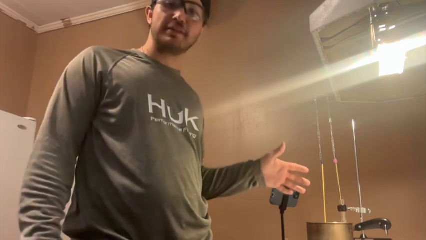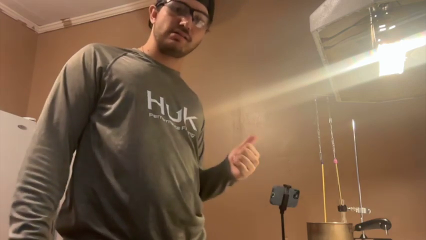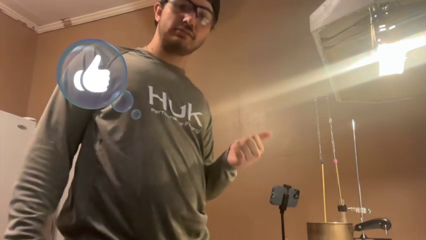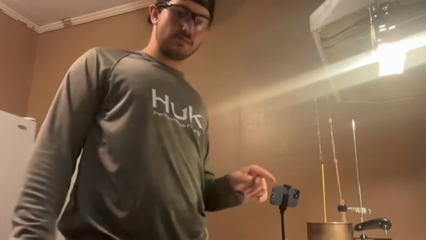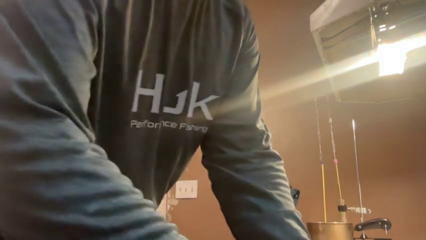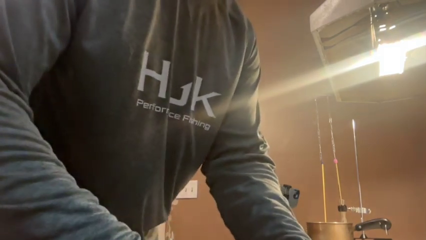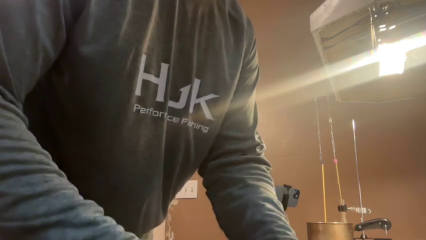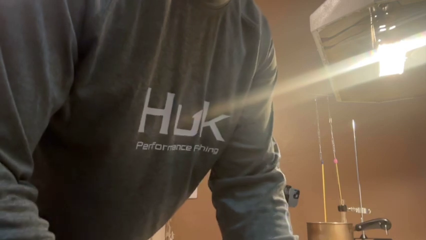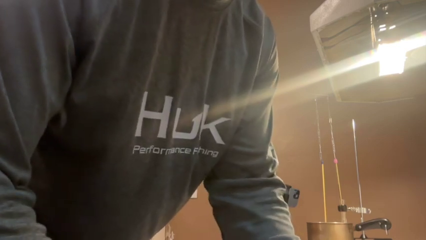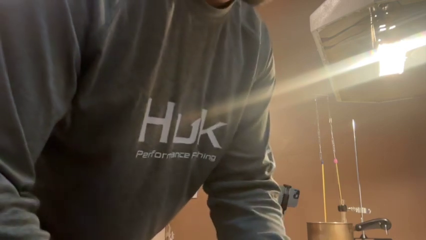So we've completely remelted our paradichlorobenzene. Now we're going to add in our 1.57 grams of naphthalene that we weighed out earlier.